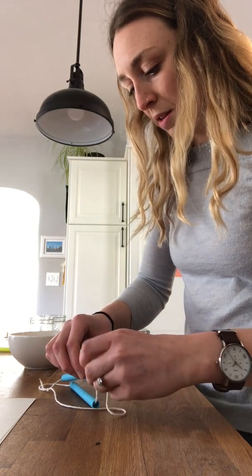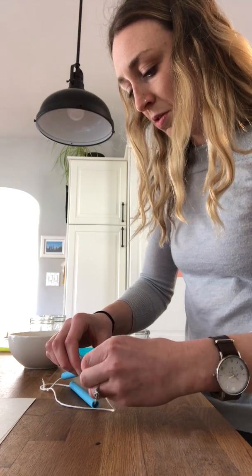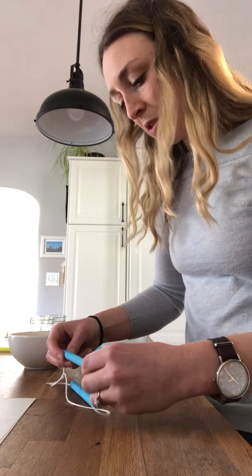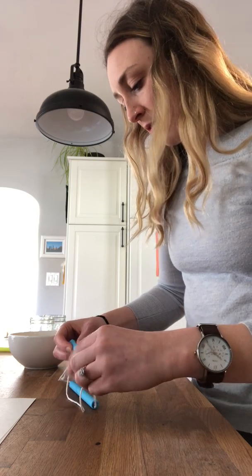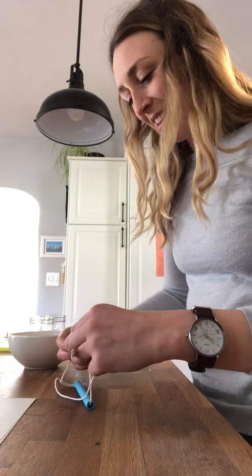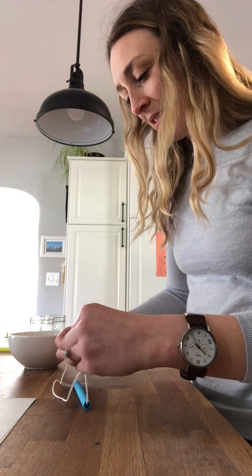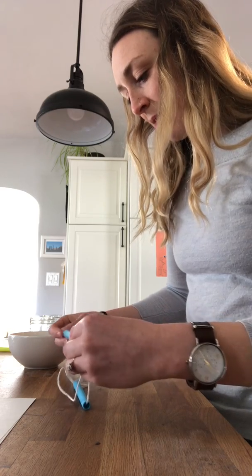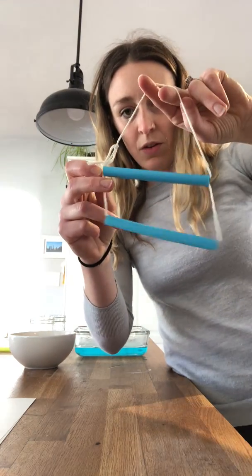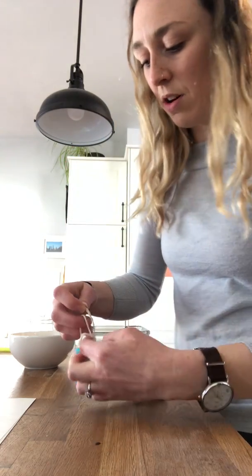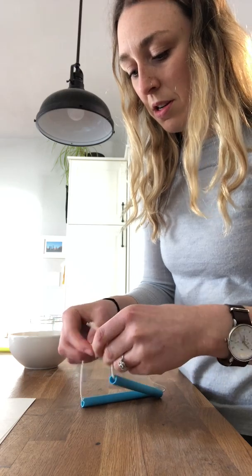Okay, so passing the string through, almost there. This is the slowest part of the exercise. Okay, so now I'm just gonna see how I've kind of made that little holder. Okay, so I'm just gonna tie this off at the same place that I already made a knot.